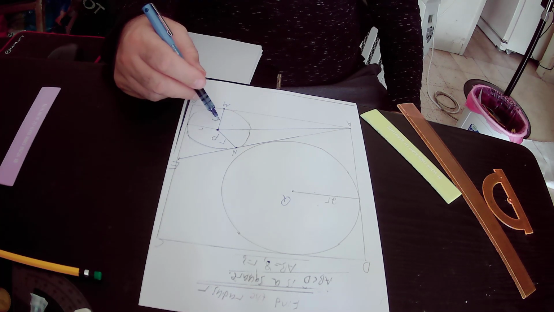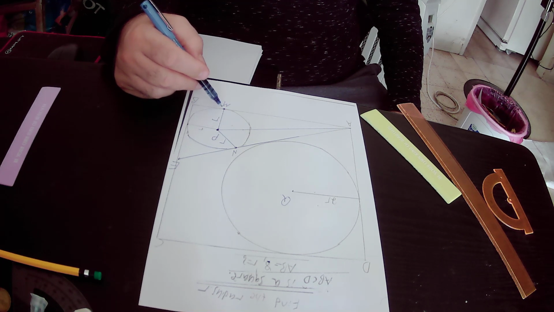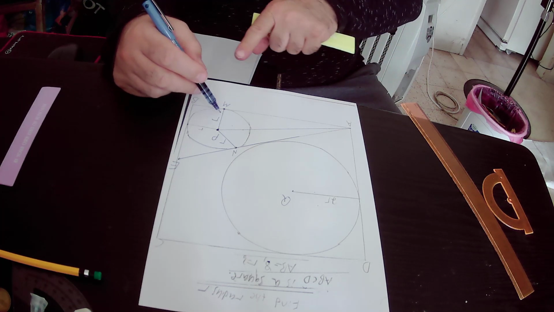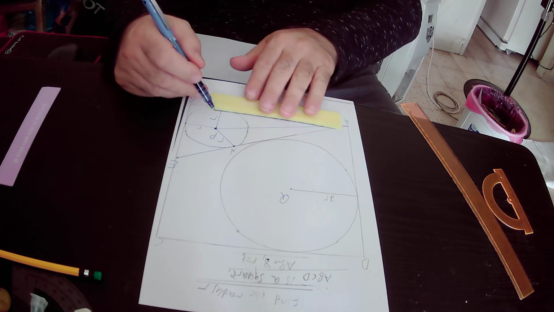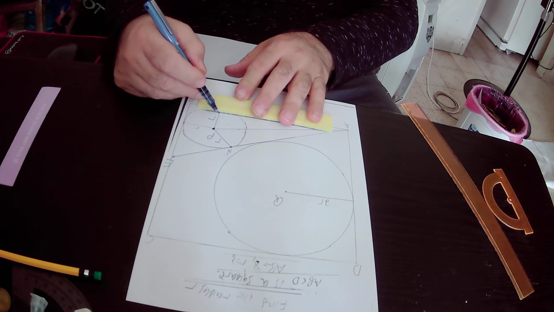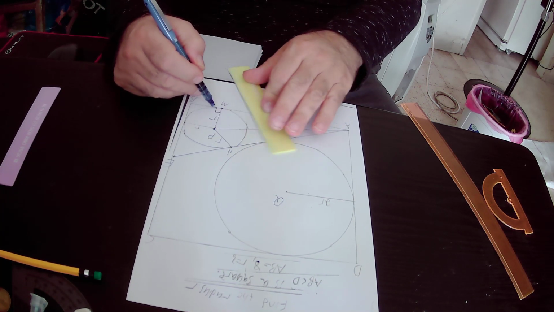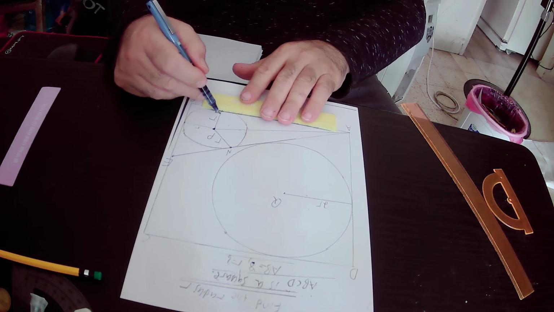Therefore, because this radius is drawn to the point of tangency, according to rule number 1, the tangent AB is perpendicular to this radius. That is to say, this angle equals 90 degrees, and this angle also equals 90 degrees.